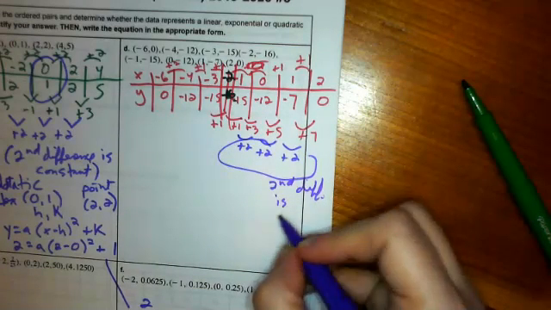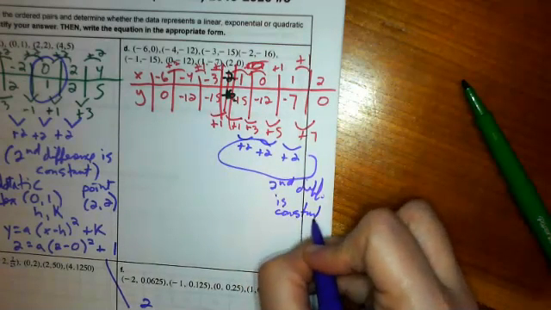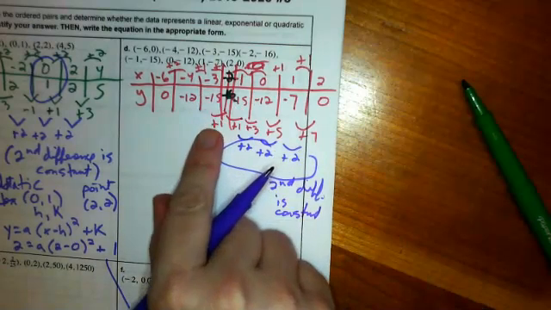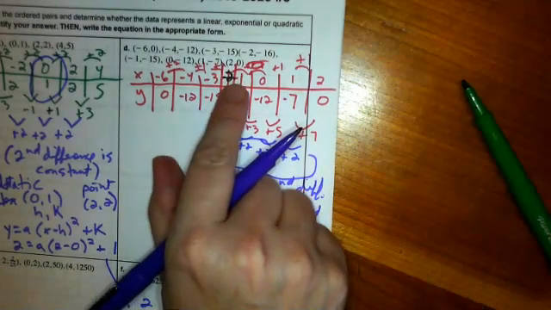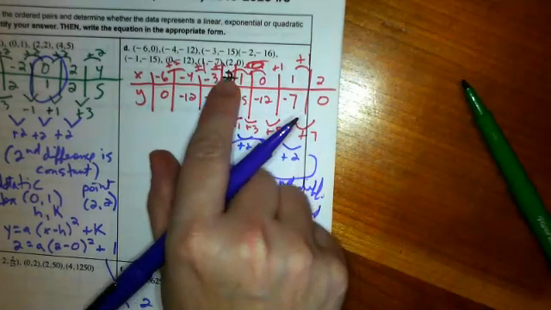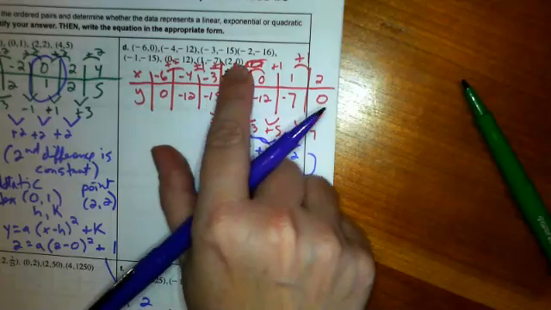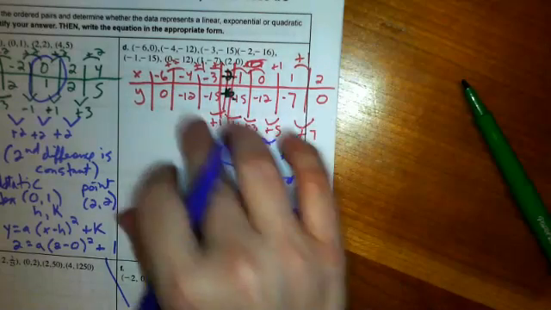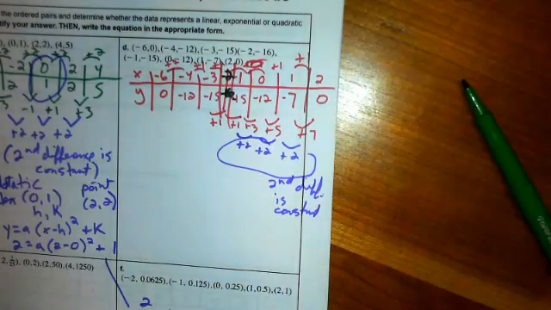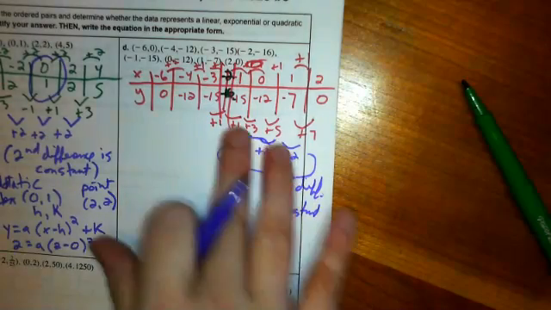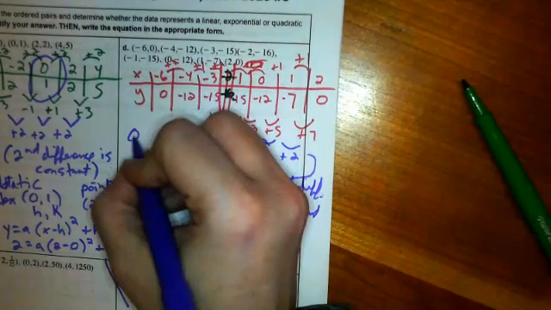is constant, okay? And you can kind of see it, guys, when you look at it. I mean, you can see that you're going up by 1, back by 1, up by 2, back by 2, up by 3, back by 3. You can kind of see right away where it falls, and you can almost eyeball it and see that it's a quadratic without even doing the second difference, but I wanted to show you that. So it's quadratic.